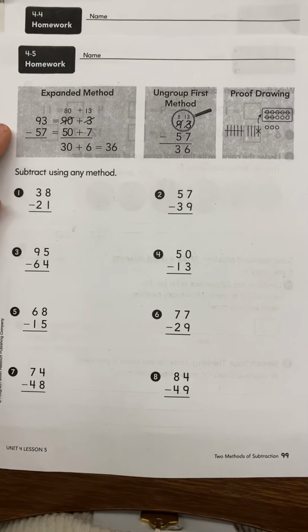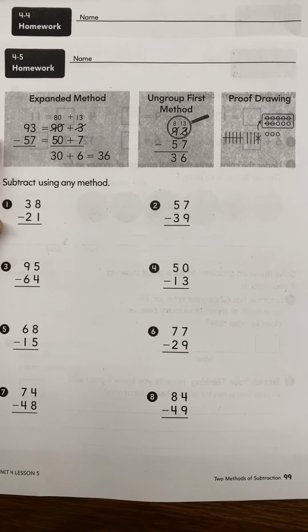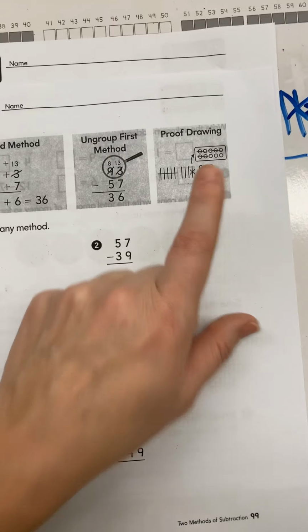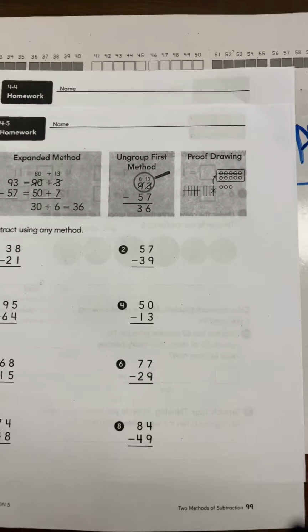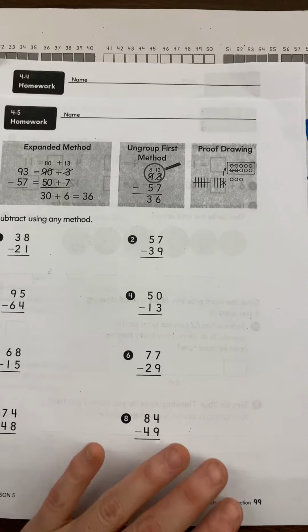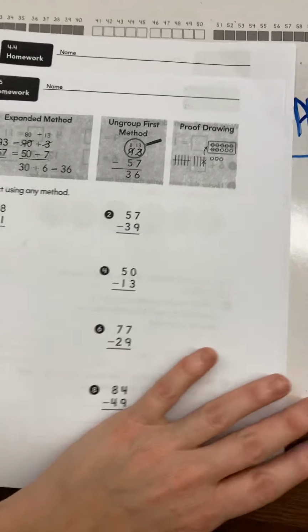So Tuesday's homework is showing you the different methods that we are learning in class. Okay, and so we're going to take those same methods that we learned in addition, but then use it in subtraction.